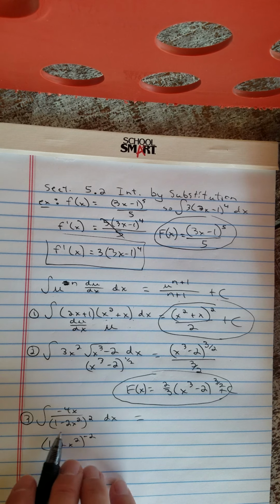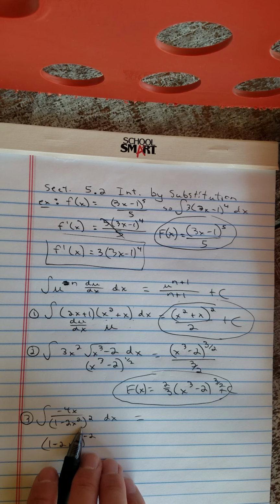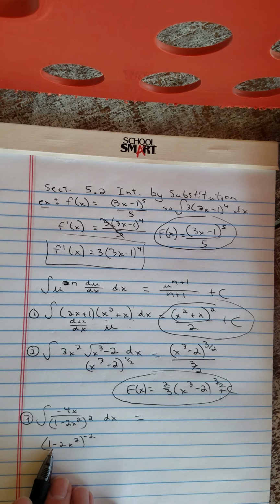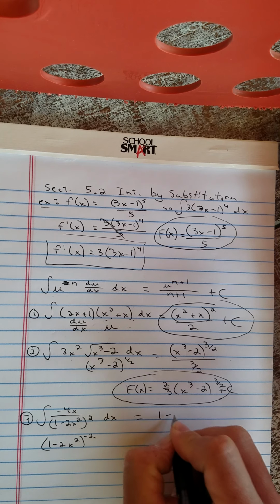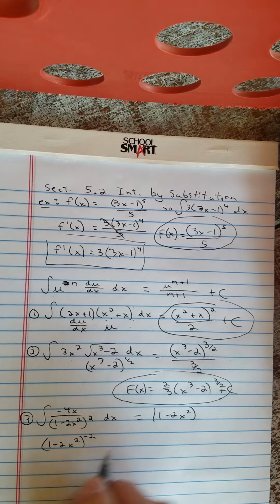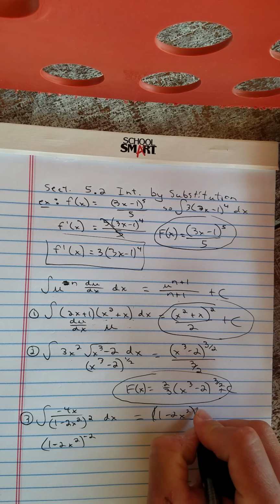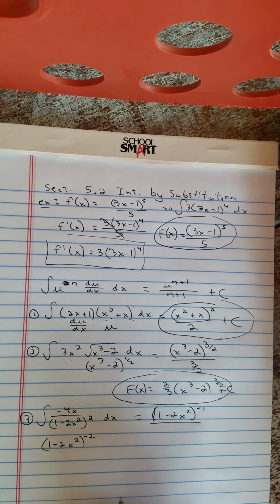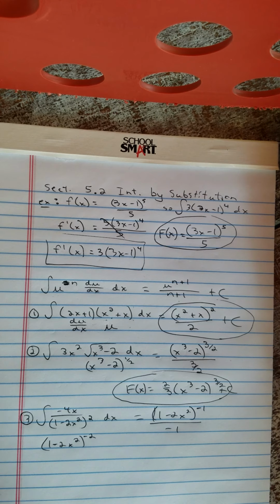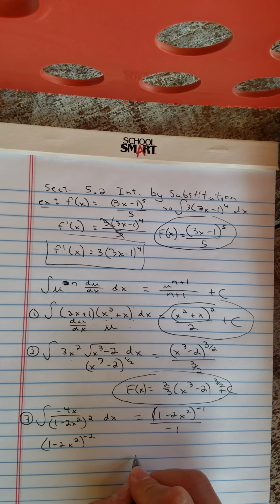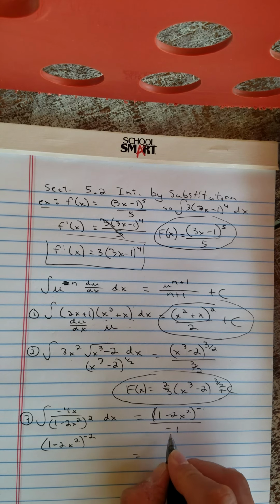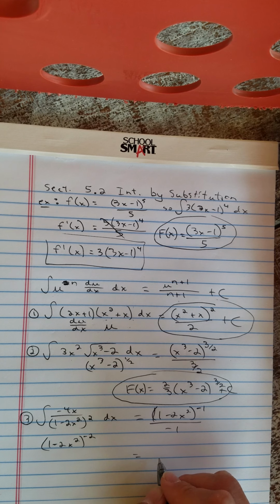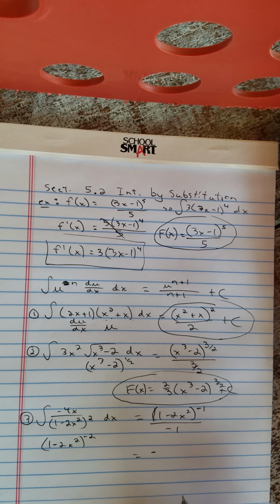Because the original problem has this function and its derivative, we can move that to the top and just focus on the expression itself. So what do we do? We go 1 minus 2x squared. We raise its exponent by 1, so that would be negative 1, and then put it over negative 1. Then we clean things up a little bit. The negative 1 doesn't really matter; it just becomes a negative sign out front.